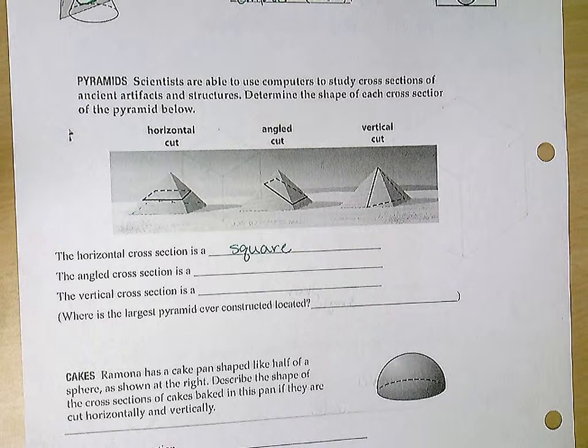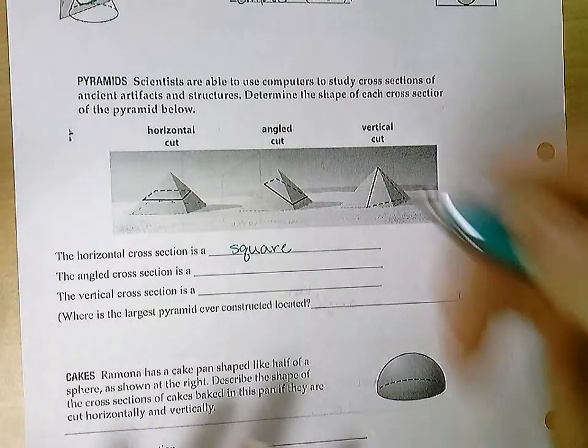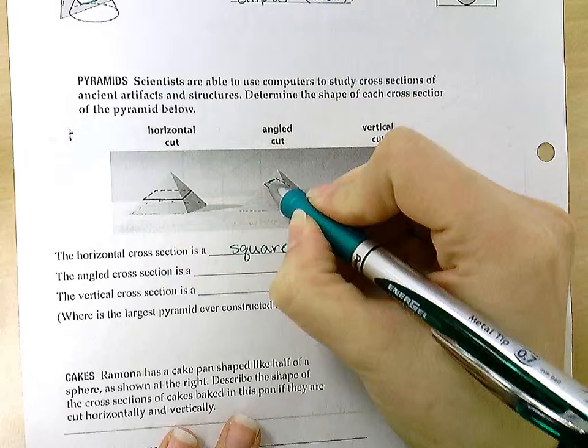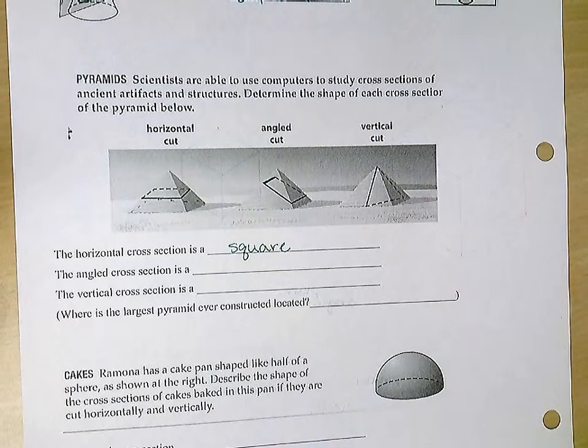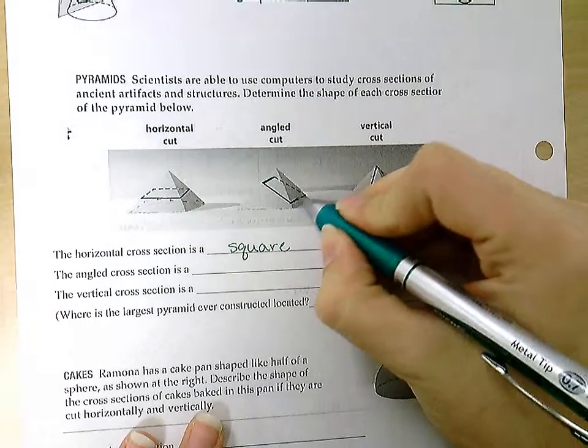Now, the next one is an angled cross section. So your plane is cutting this at an angle. Well, in a pyramid, it gets smaller and smaller as it gets to the top, or that vertex, right? That means this top section right here is going to be smaller than this bottom section down here.